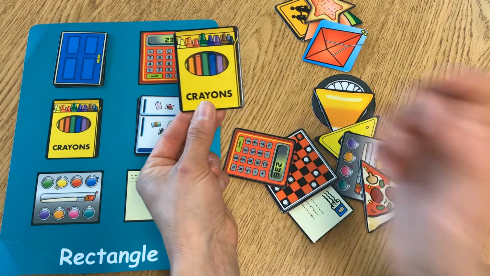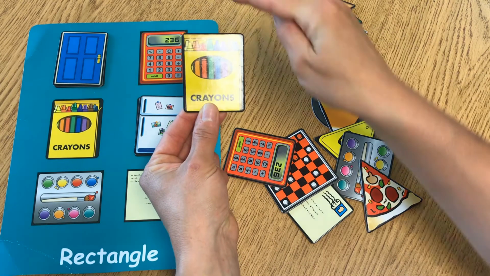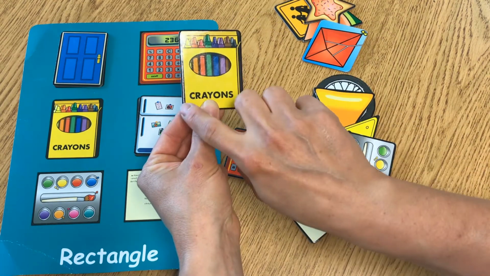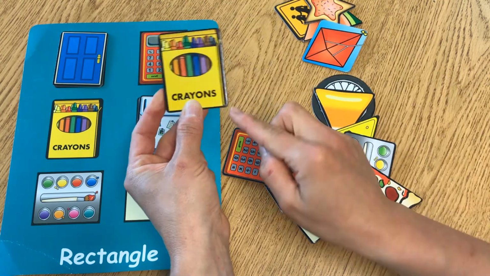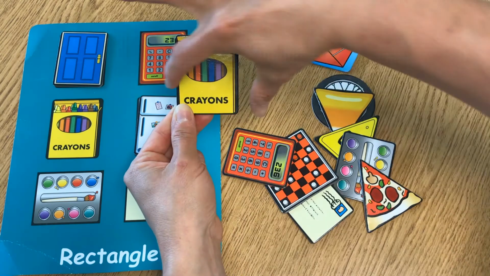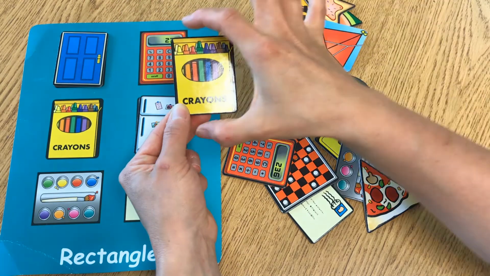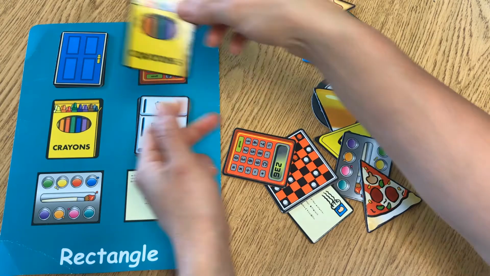The crayon box looks like a rectangle. 1, 2, 3, 4 points. 1, 2, 3, 4 sides. 2 that are longer and 2 that are shorter.